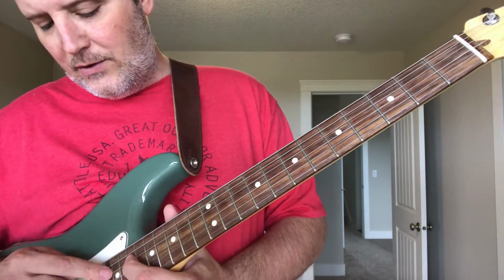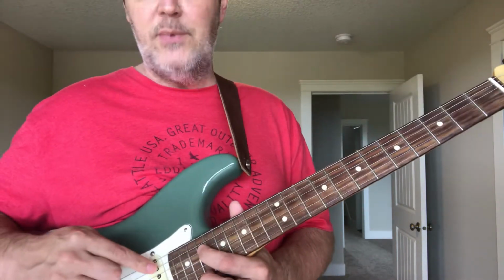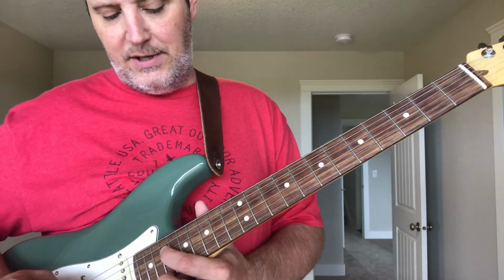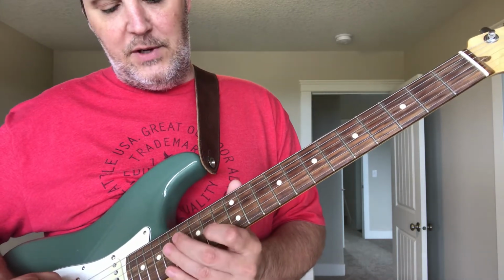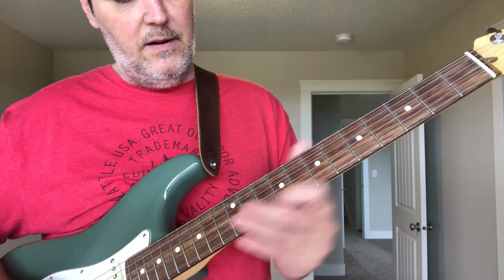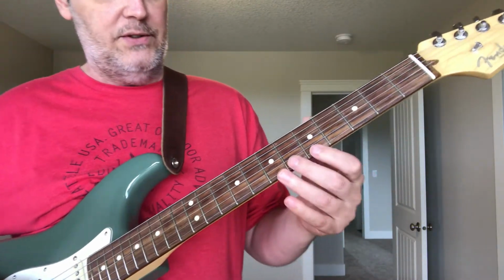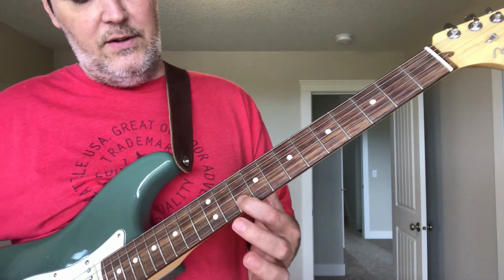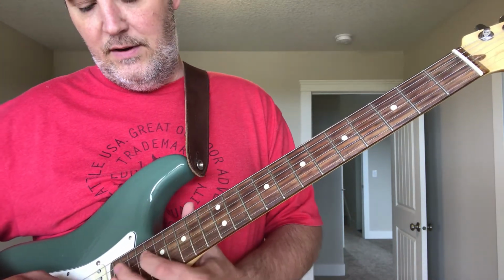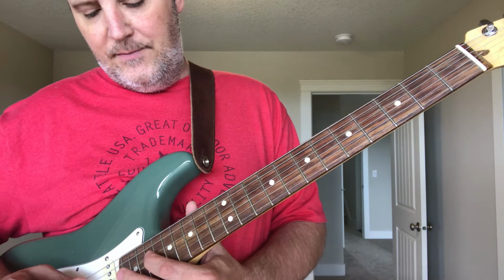You can already see if we go down a string, we're not going to be able to go up any further. So that is the last place that we can play the next octave of A. So there's 4 places as well: 1, 2, 3, 4.